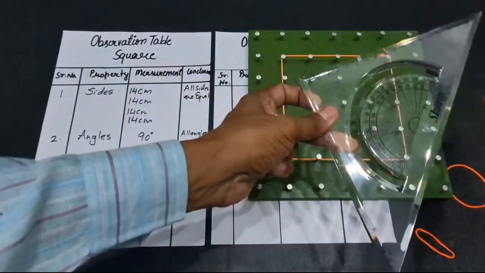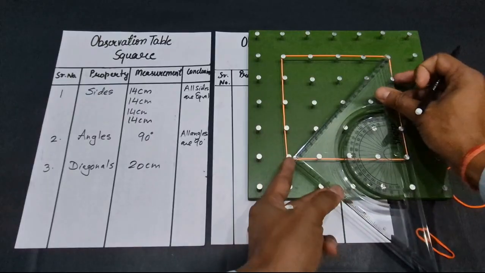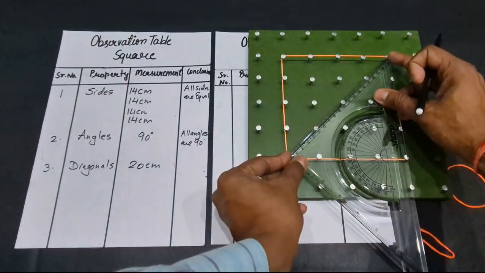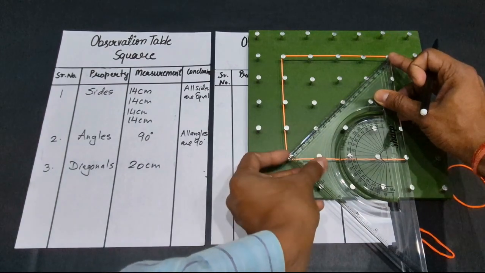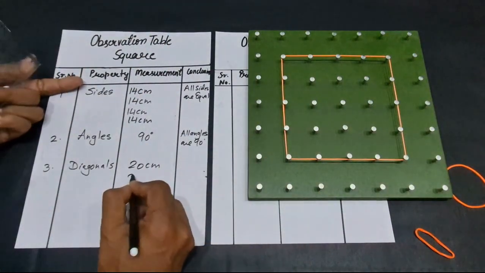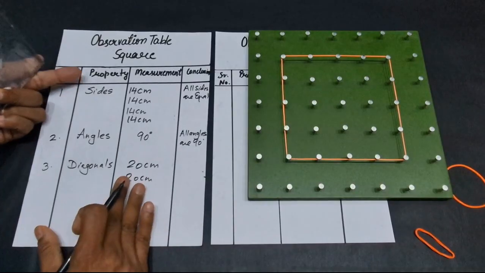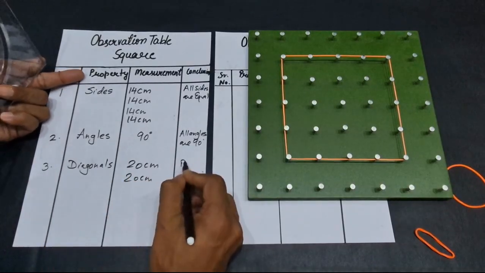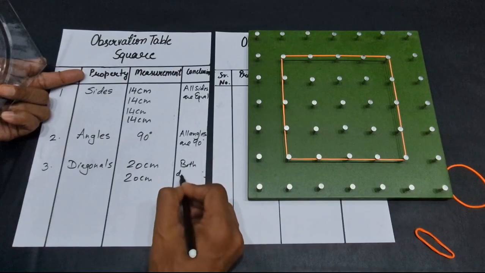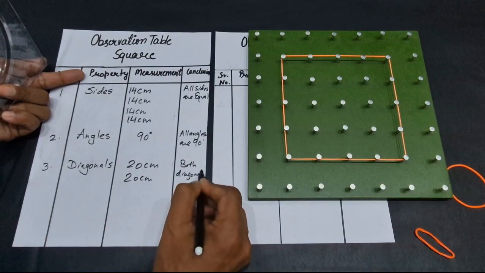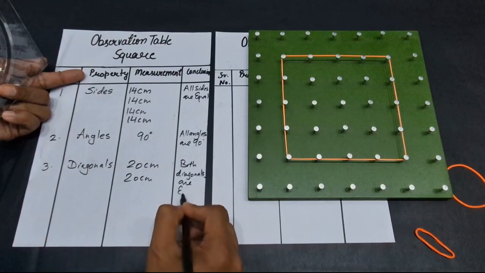And when I measure the other diagonal, this will approximately be the same thing, see, 20 centimeters again. So 20 centimeter and 20 centimeter means the two diagonals are equal. So both diagonals are equal in length.